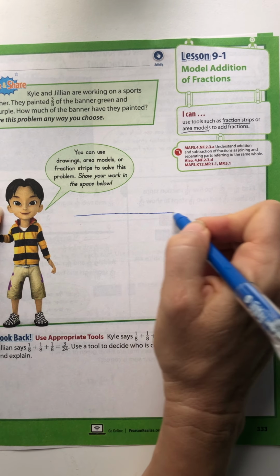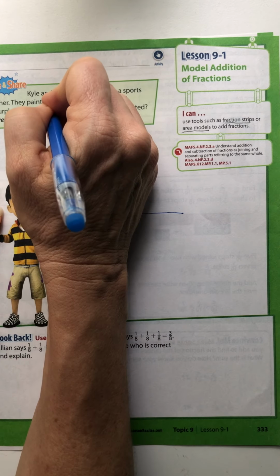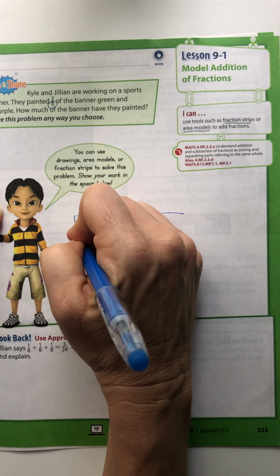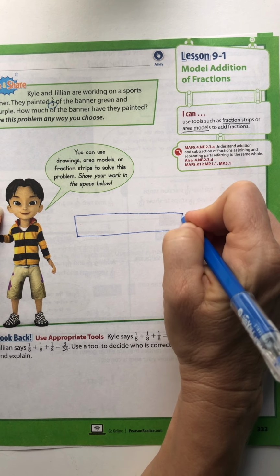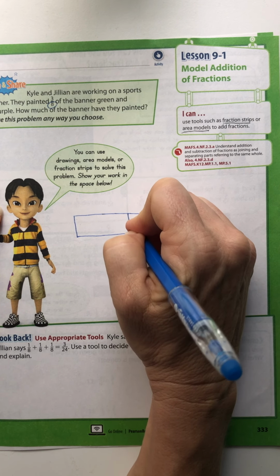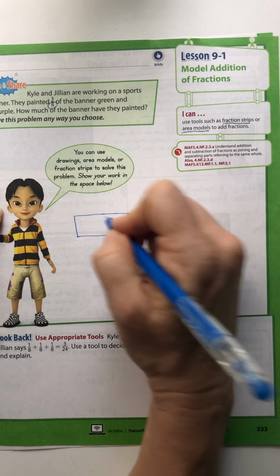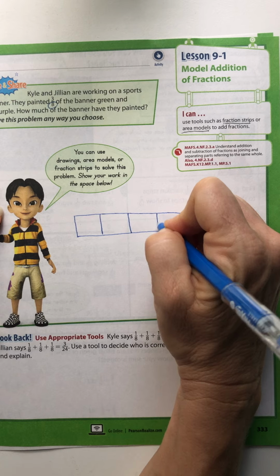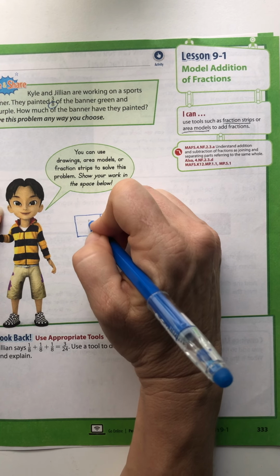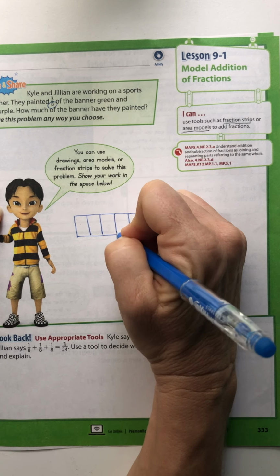All right, so our denominator is 8. That means we're going to have 8 equal parts. With an even number, I like to divide in half, and then half again. I'm at 4 parts, and half again. I go from 4 to 8.